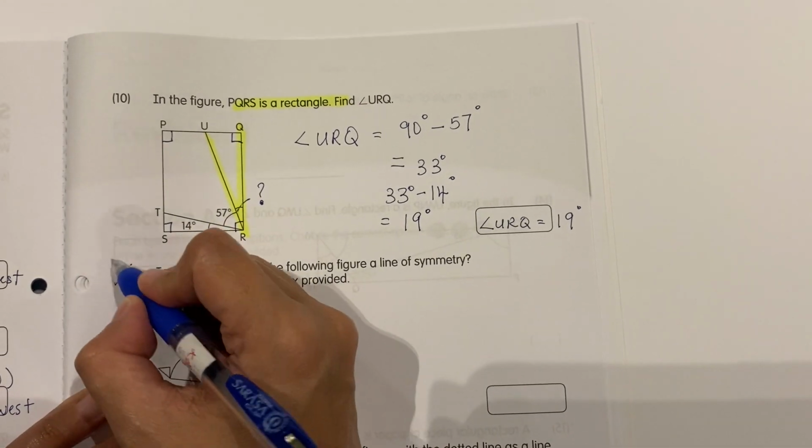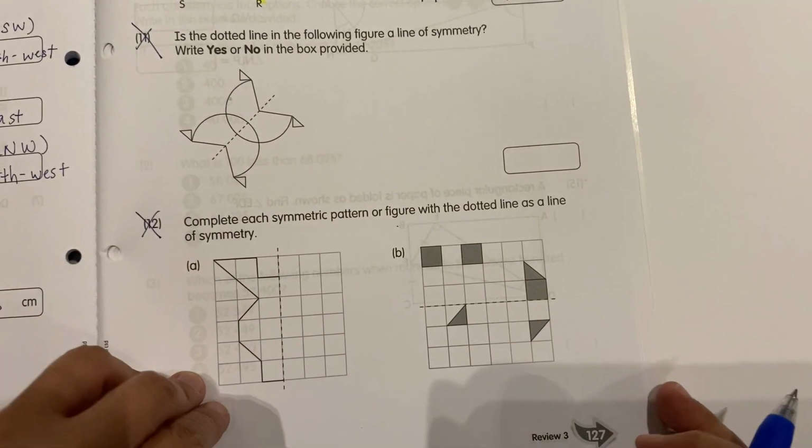Now 11 is a symmetry question, so we are not going to do that. 12 is also a symmetry question, so we skip that.